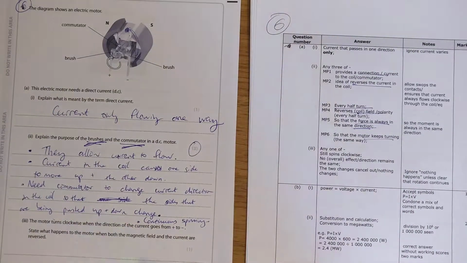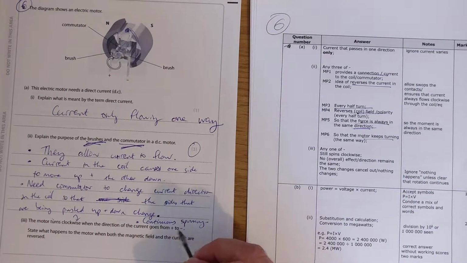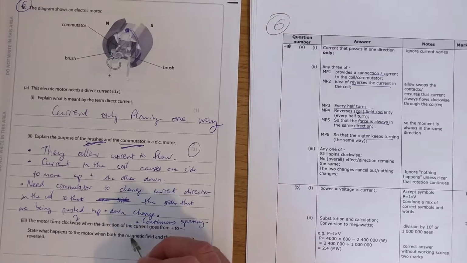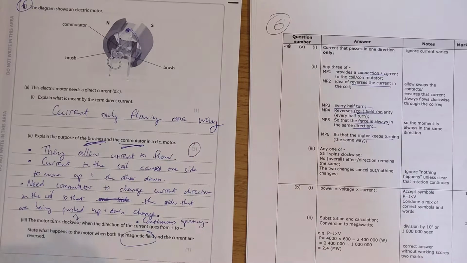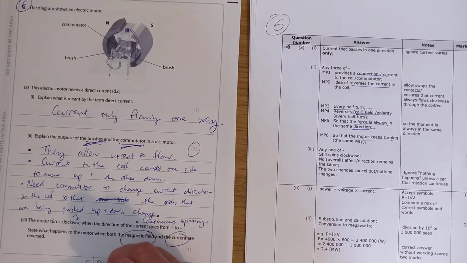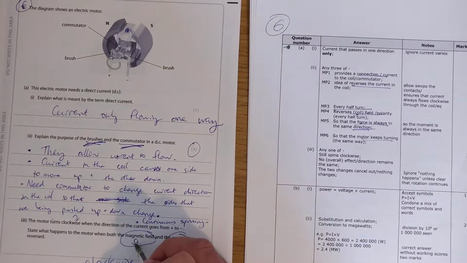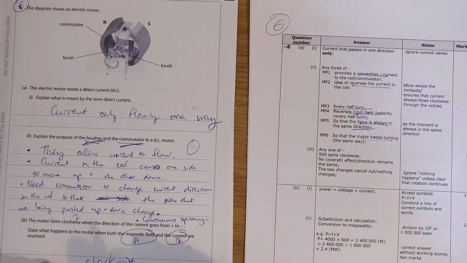The motor turns clockwise when the direction of the current goes from positive to negative. What happens if you change the magnetic field around? Well, that would flip it so it goes anti-clockwise, and then you change the current. Well, that would put it back to clockwise again, so it stays going clockwise. Because one thing would change it to go anti-clockwise, and the other thing would change it again to go clockwise. So two changes. It's like doing a U-turn and doing another U-turn. You're going to end up back in the same place. So it's clockwise.